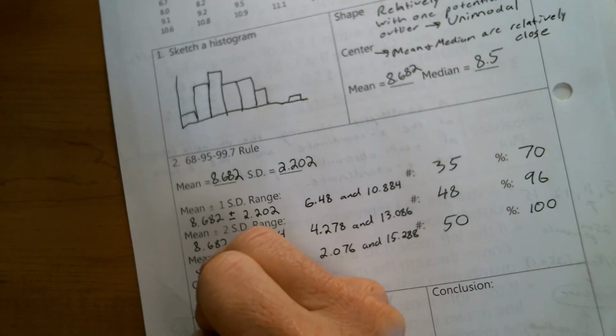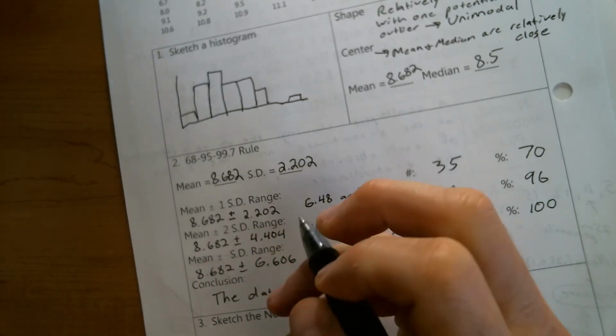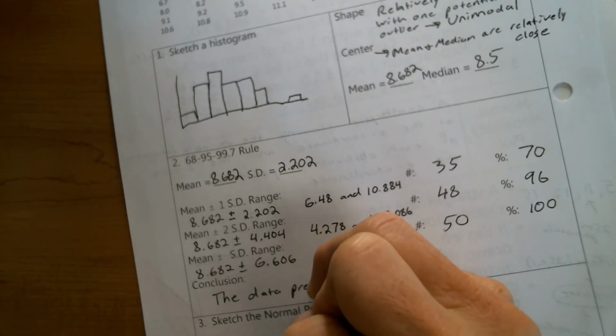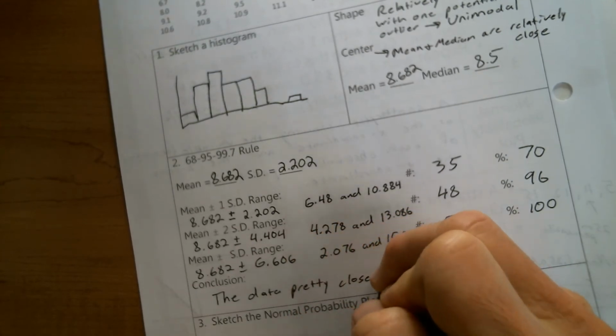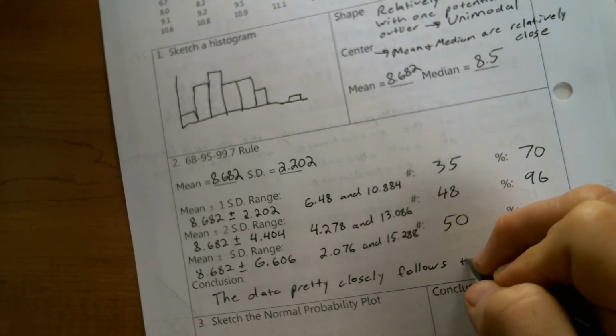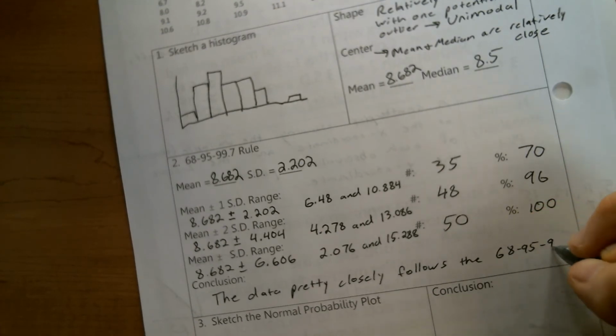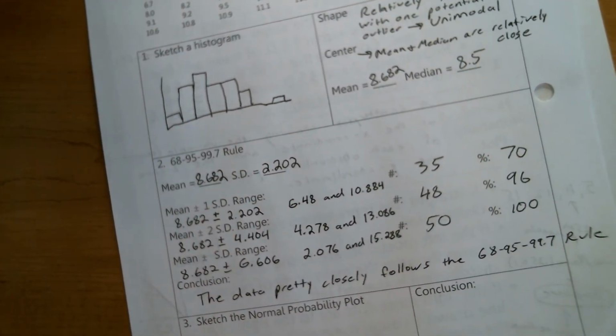So the conclusion is the data pretty closely follows the 68, 95, 99.7 rule. It's not exact, but you don't really expect things to be totally exact when you're doing this sort of stuff. You're just seeing, is it in the ballpark?